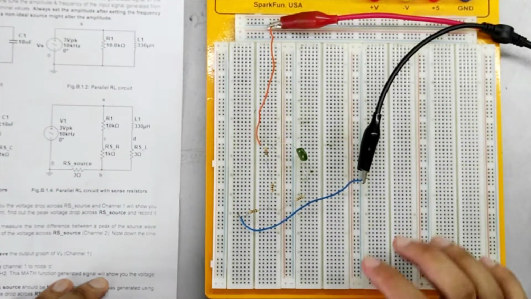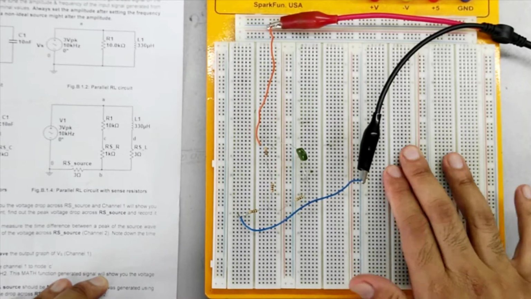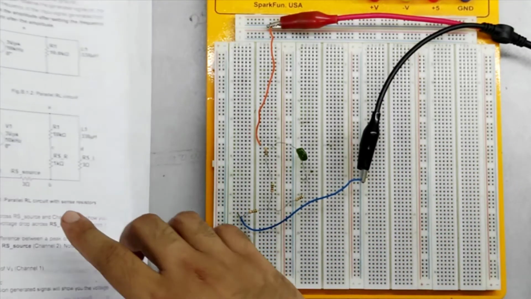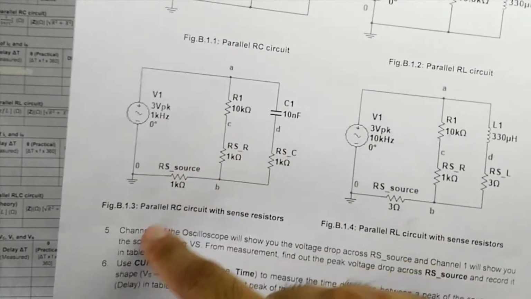Okay, so we have connected our circuit as dictated in our circuit diagram.